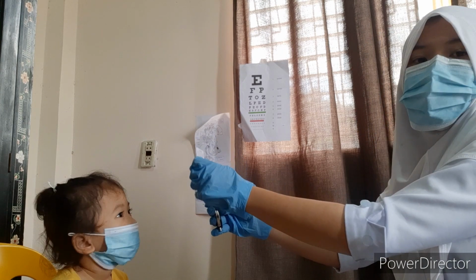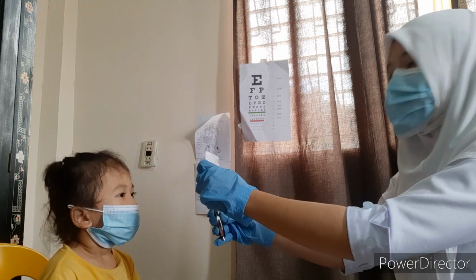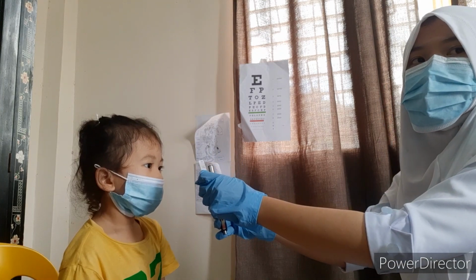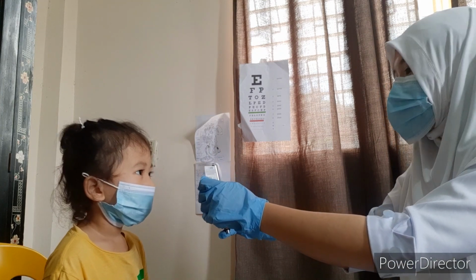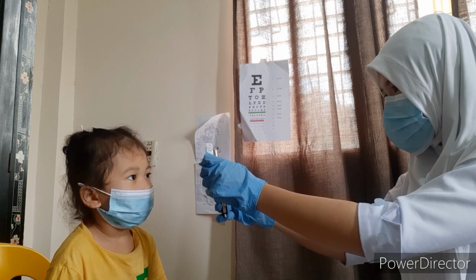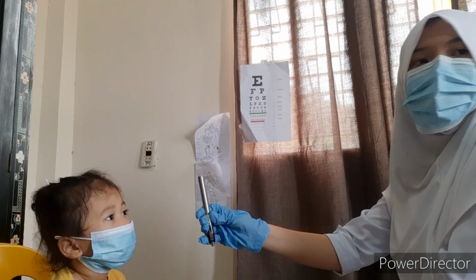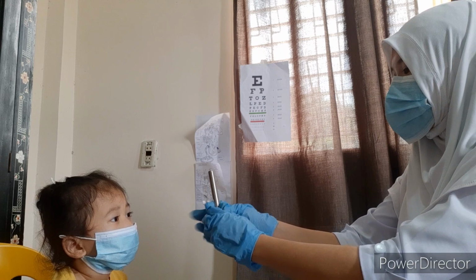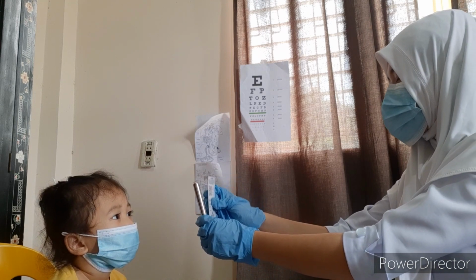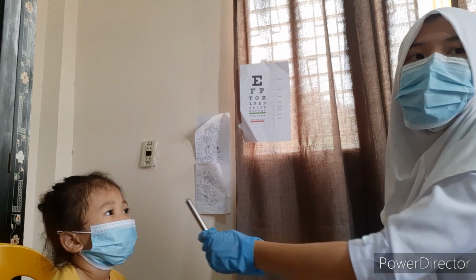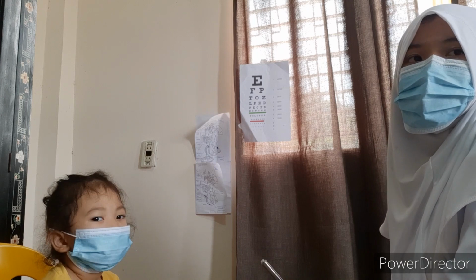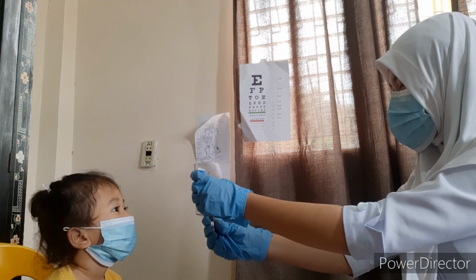Remove the index card and observe the eye movement of the newly uncovered eye. Repeat the procedure on the other eye, and then test each eye several times.